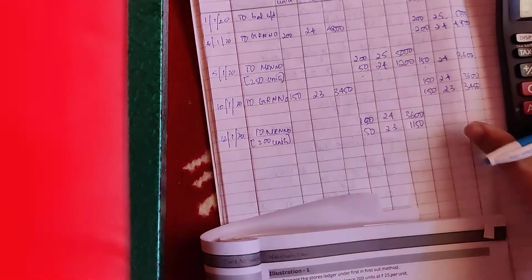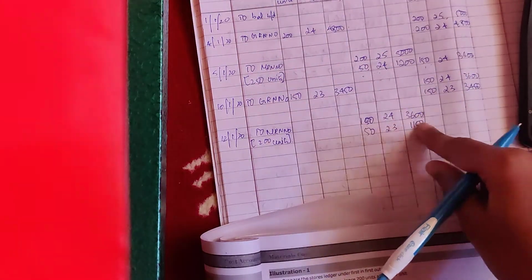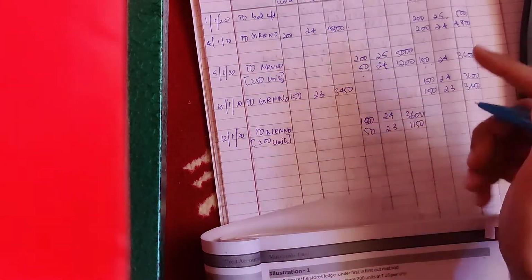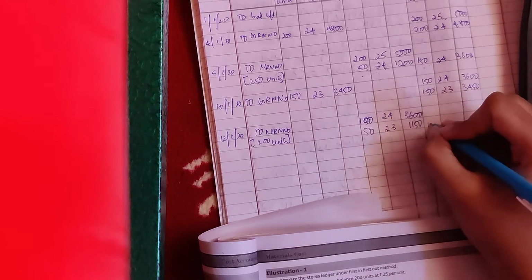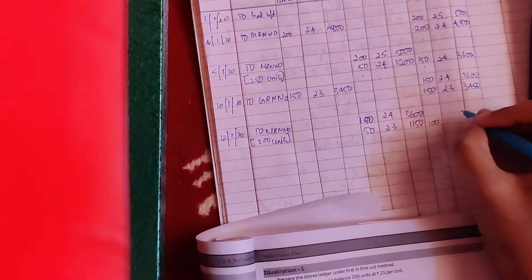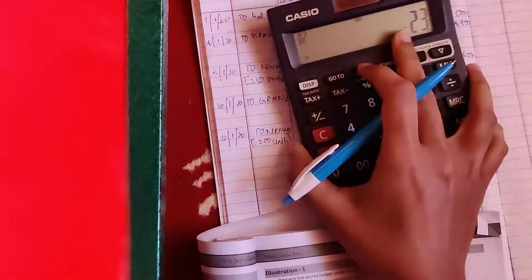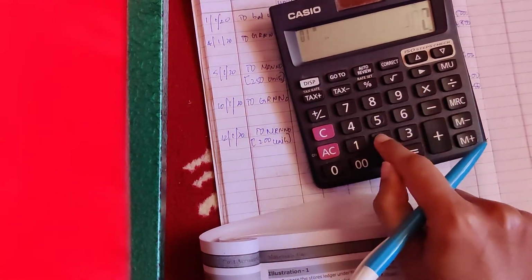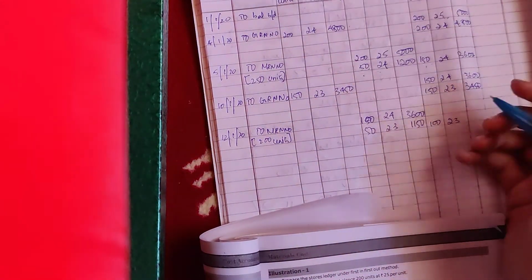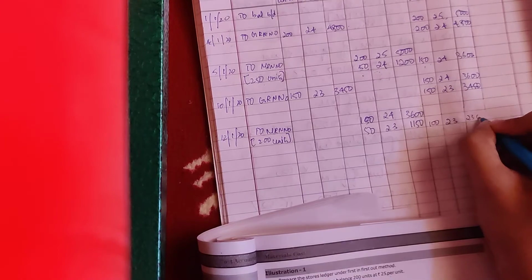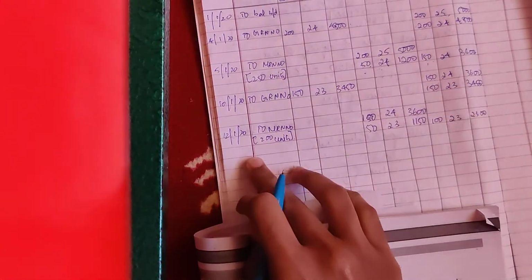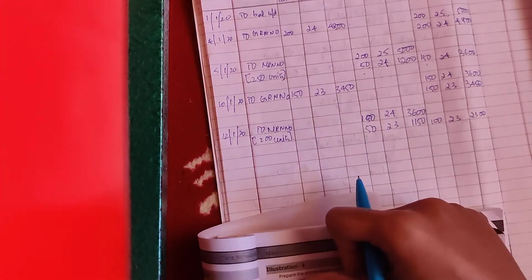1150. Again 50 minus 50, then you will be left with 50 minus 100, you will be 50 minus 150, you will be left with 100 units at the rate of 23. 100 into 23, which will give you 2300.